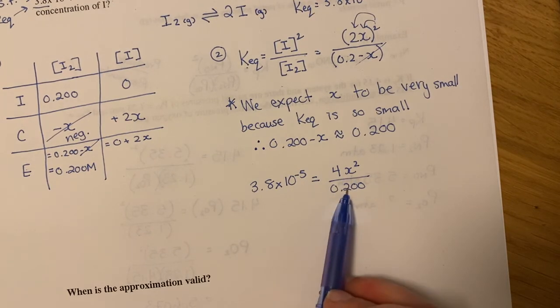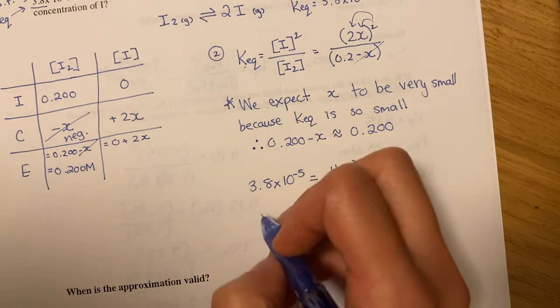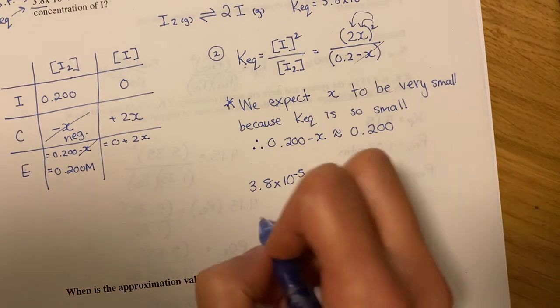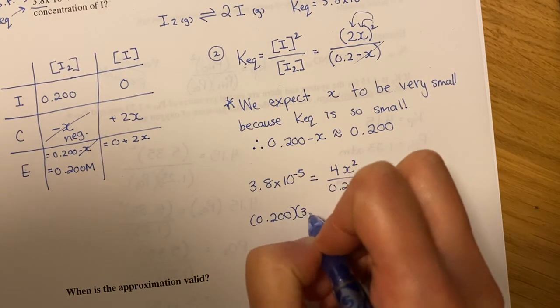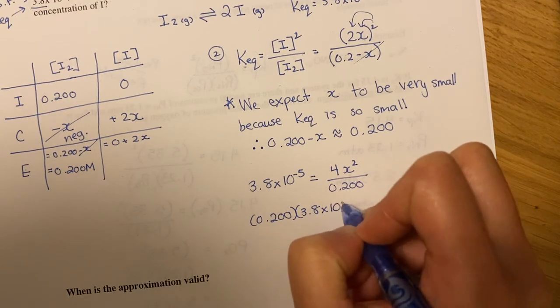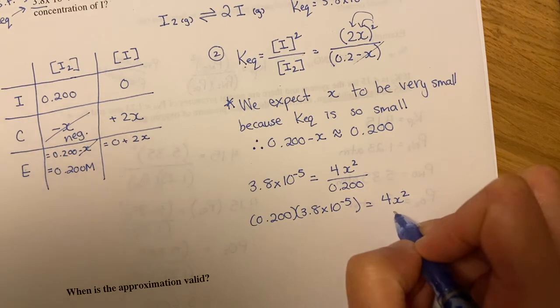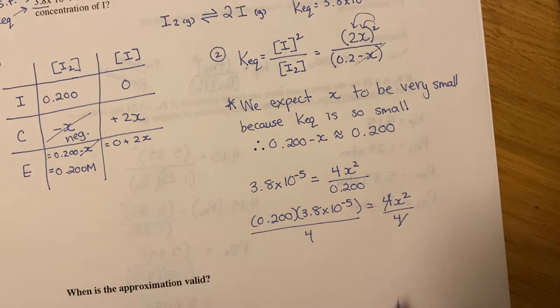We're going to take this 0.2 number and multiply it over onto the other side, which gives 0.200 times 3.8 times 10 to the negative 5 equals 4x squared. We're going to divide the 4 on both sides to get rid of it on that side.